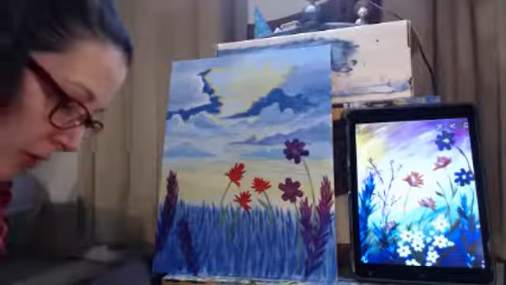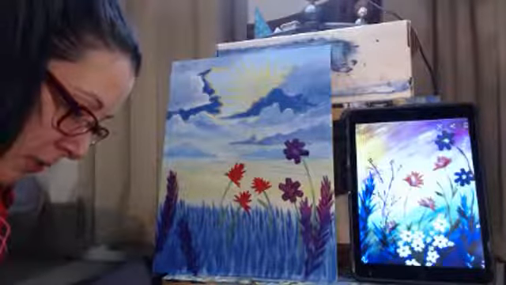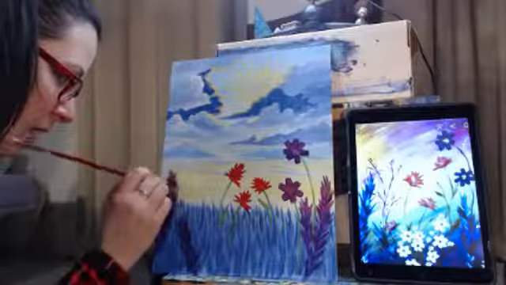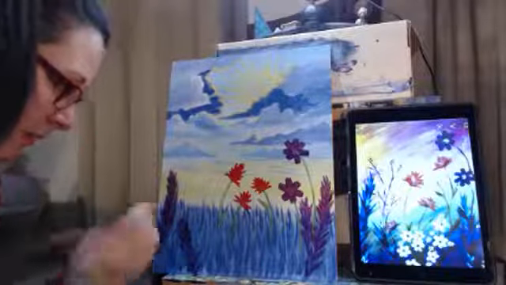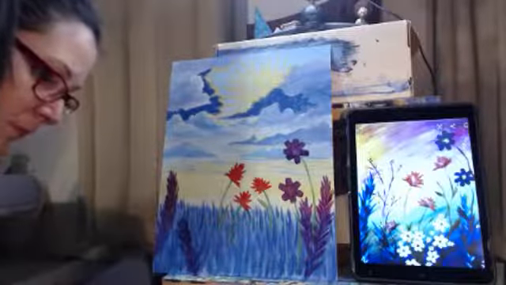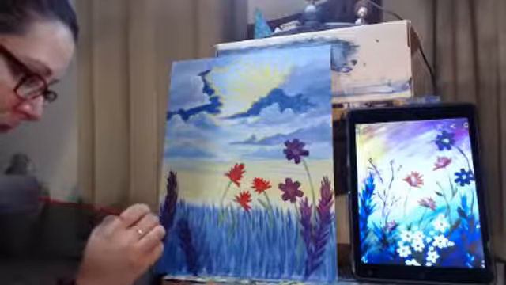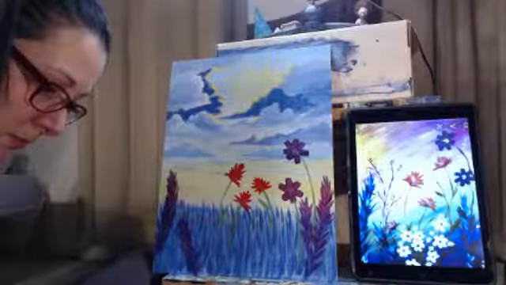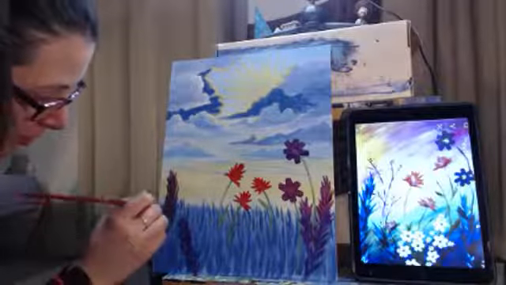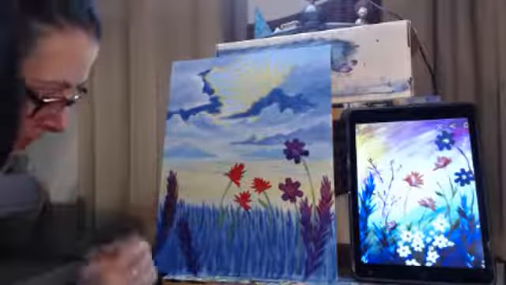another color into here. So I'm mixing a little bit of that purple with my green just because I want it to be a little bit darker. And I'm just going to add a little bit into this purple. Just so that it's not just that same purple as my flower I just did.